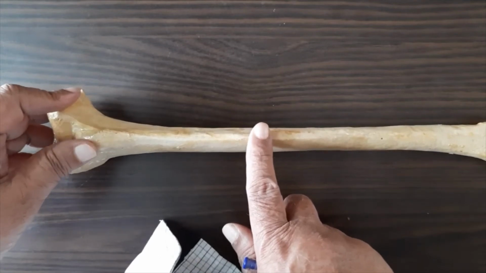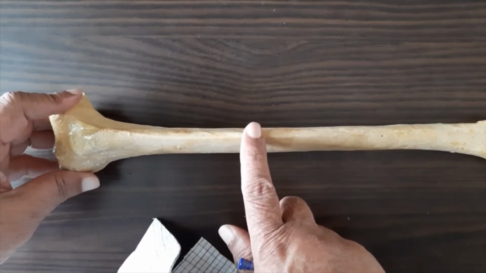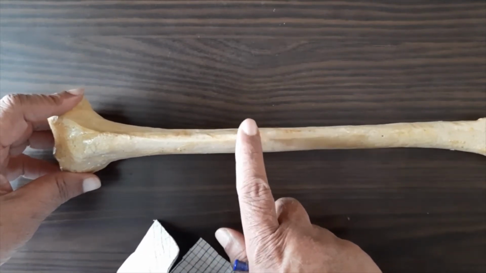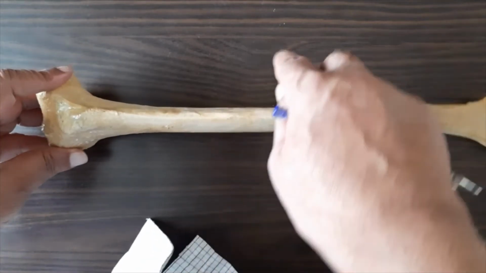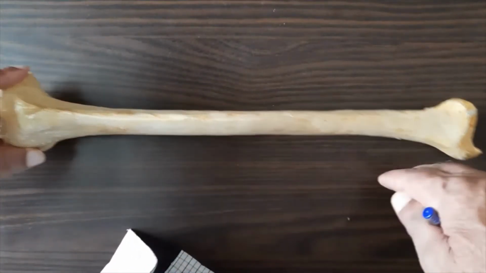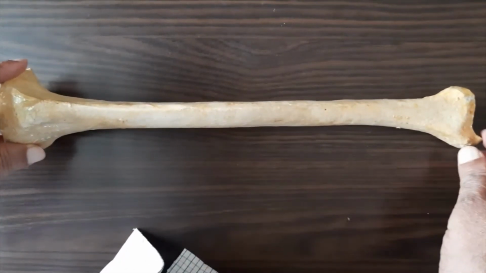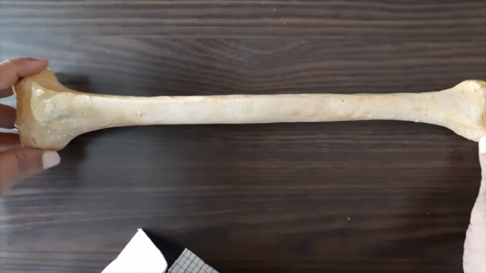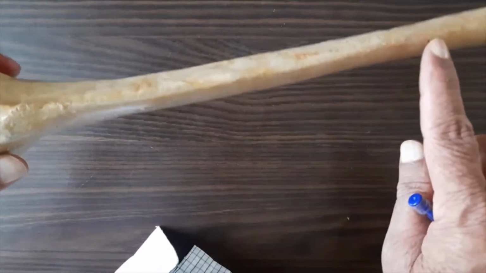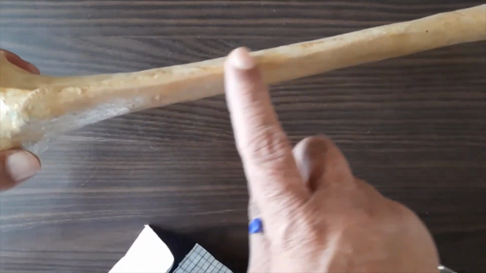Now if you see this, the borders are anterior. This is the medial side, and this is the lateral side, as this belongs to the left side of the tibia. This is the anterior border.